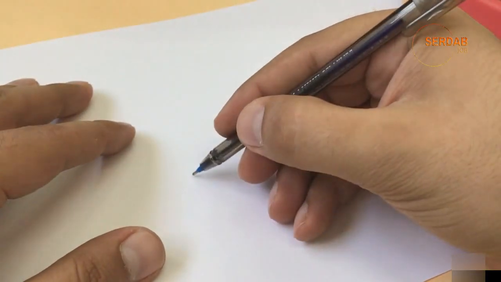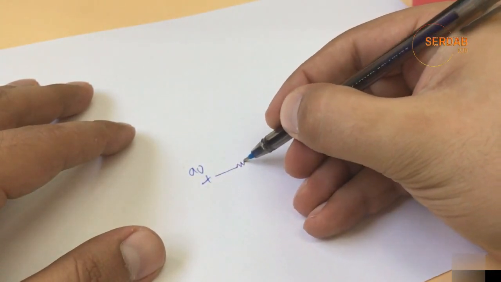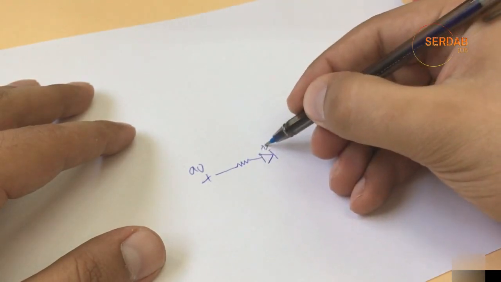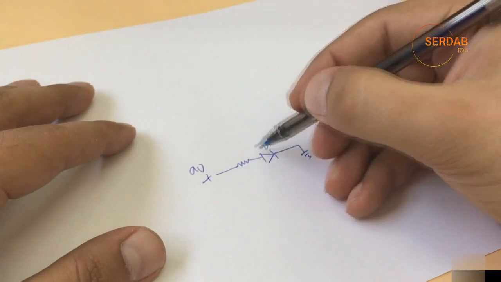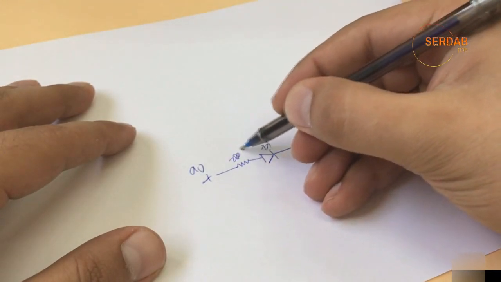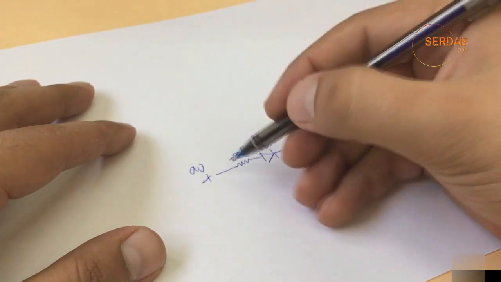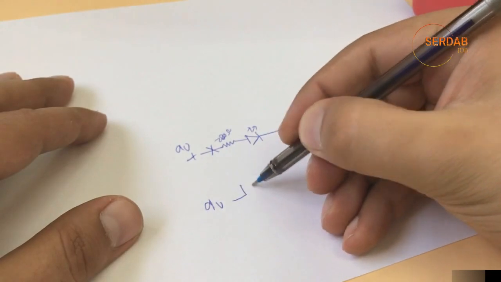Let's say that we have a 9-volt battery, the positive terminal, and we have a resistor and a LED, and a ground. This LED will turn on. If we want to measure how much current is withdrawn in this circuit, we need to break this circuit. So now it will become like this.